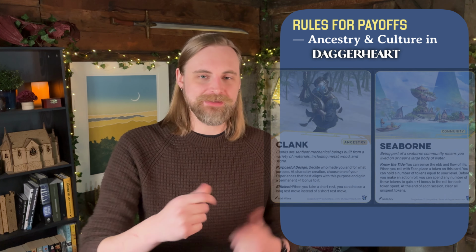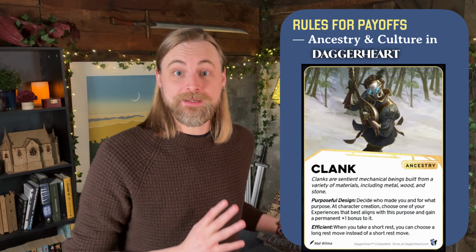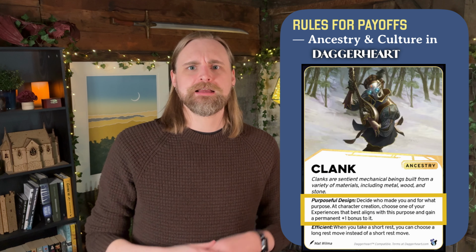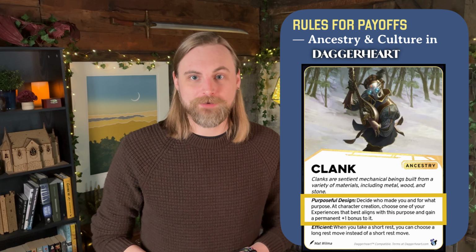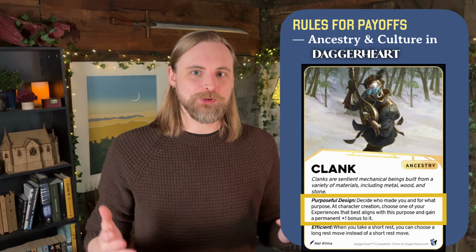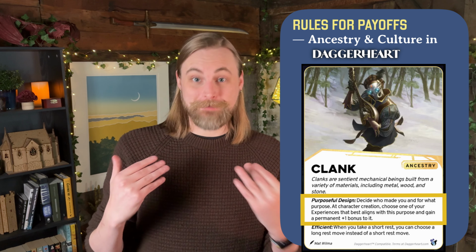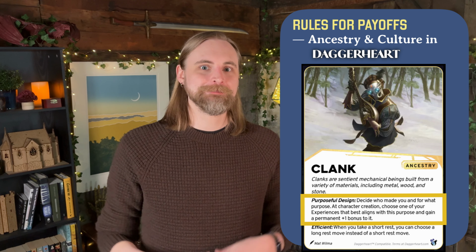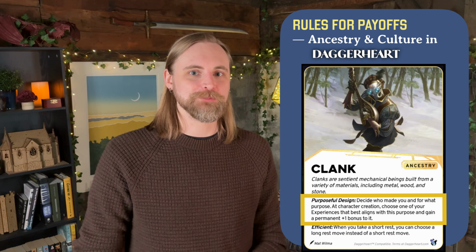Very cool design, easy to pass around the table. If you have CLANK, you get Purposeful Design. Decide who made you and for what purpose. If a player makes a robot, you're gonna want to bring their maker into the game at some point. Imagine how emotional that scene will be.